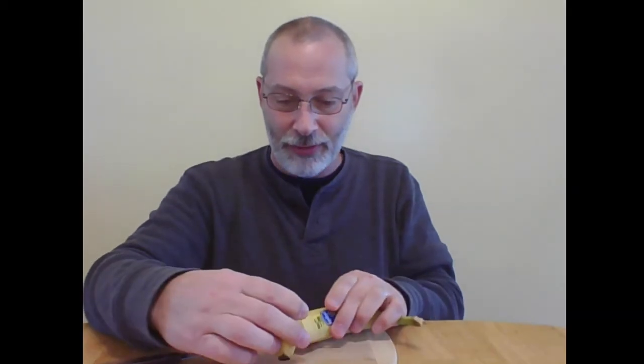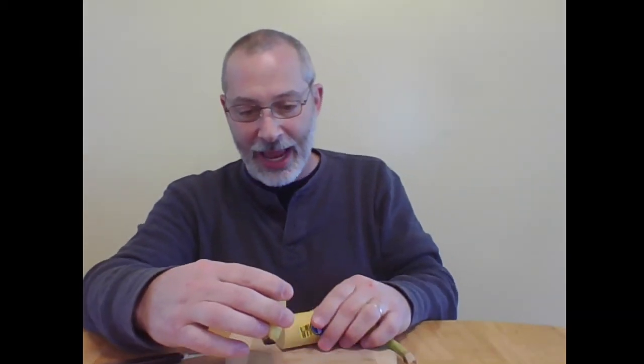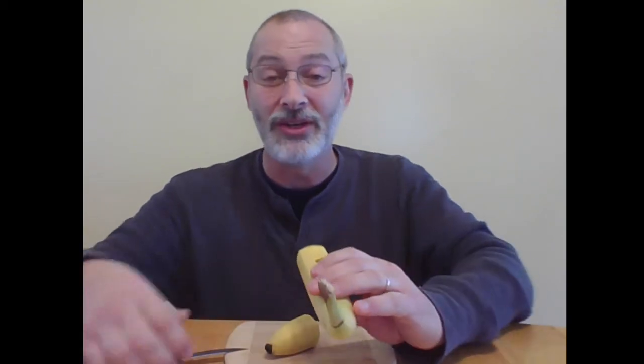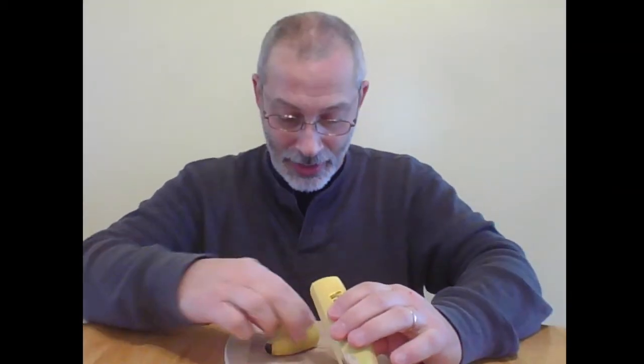perpendicular. And if you've ever peeled a banana, I'm sure you have an idea of what we're going to see in terms of its symmetry. But let's look at the cross section. Get a good close look at that cross section and see if you can observe enough to determine whether a banana is a monocot or a dicot plant.